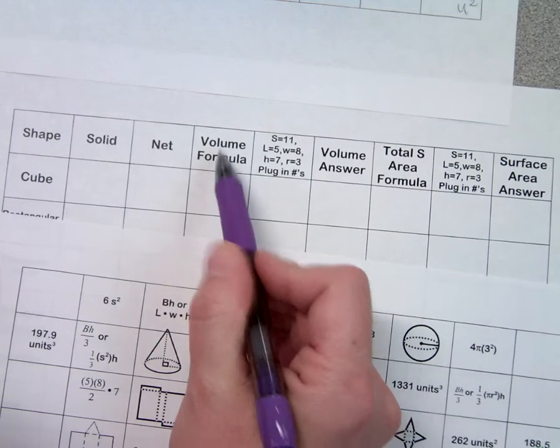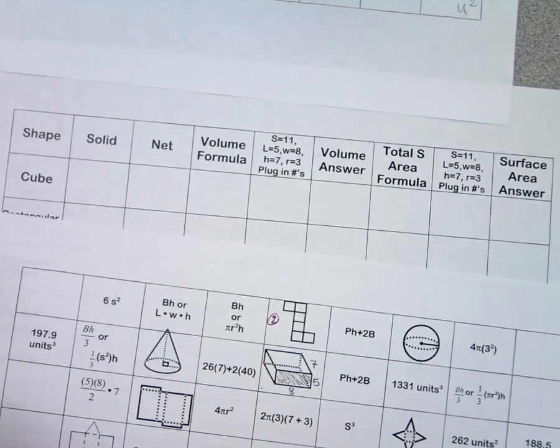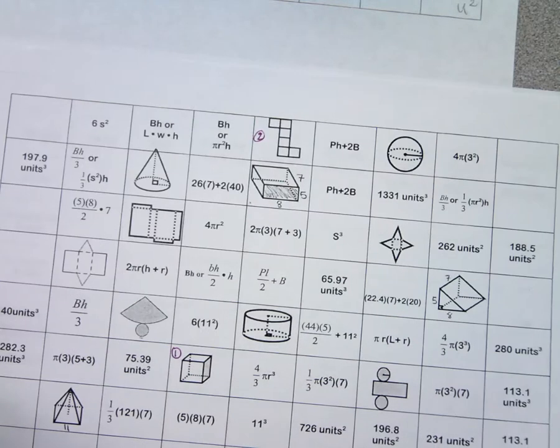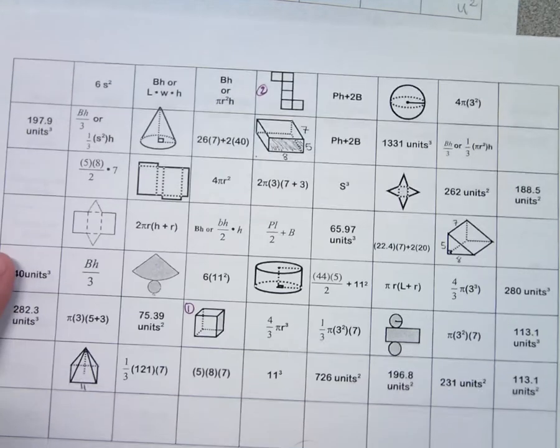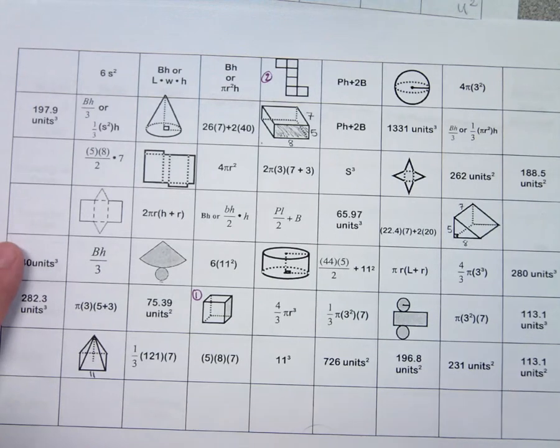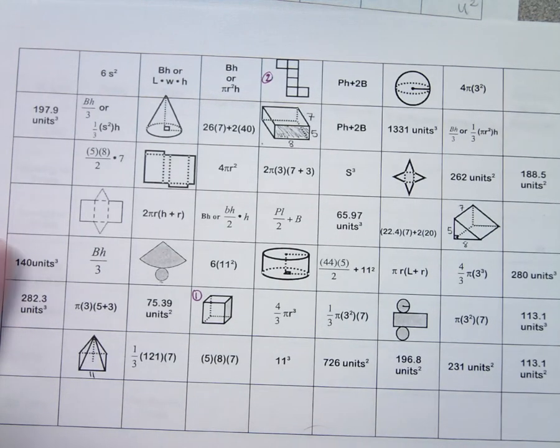Okay, now I need a volume formula. And this isn't one that was in our formula chart, but does anybody know which of these would be the volume formula? If it's a cube? What do you know that's special about a cube?